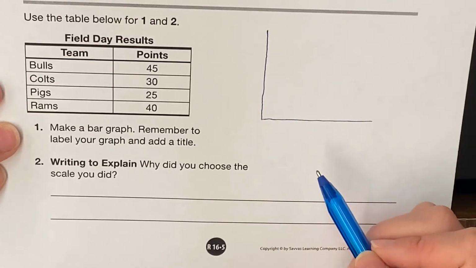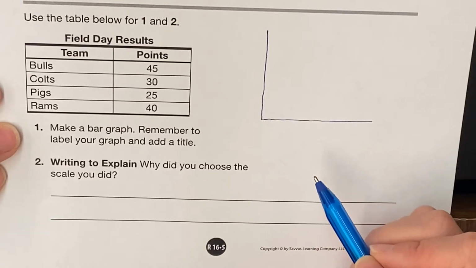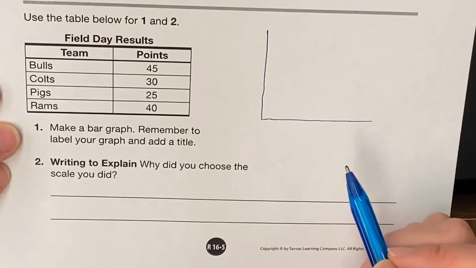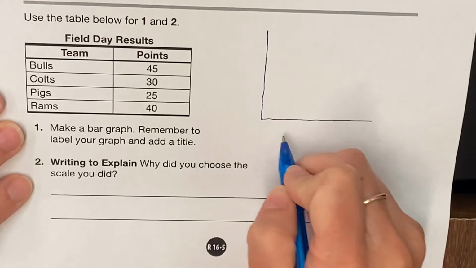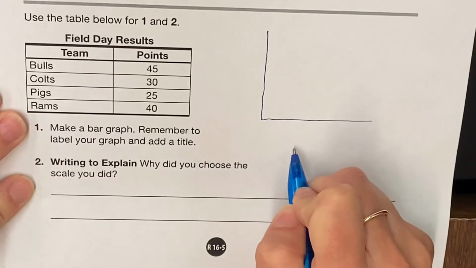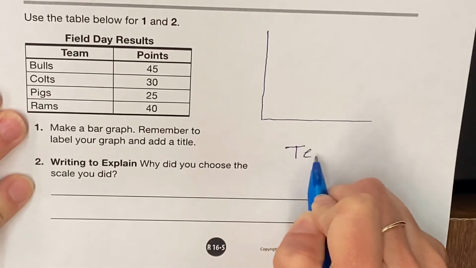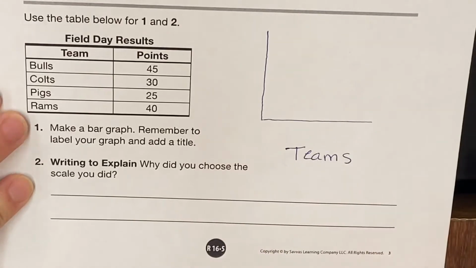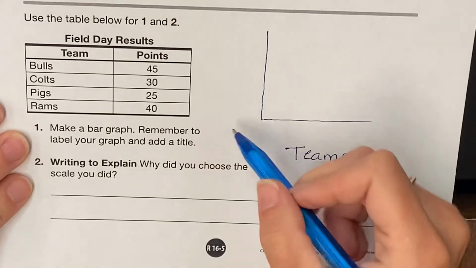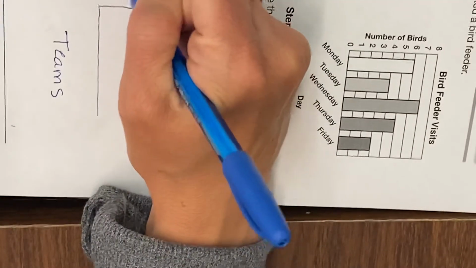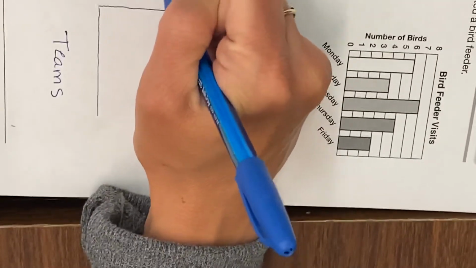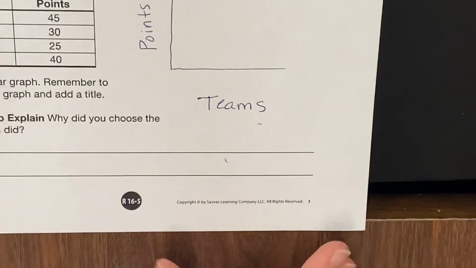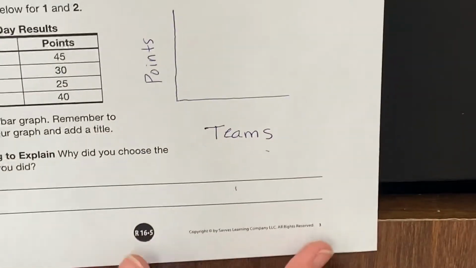Okay, so we need to label the bottom of the graph. So the bottom of the graph is going to be the teams. And the side of the graph is going to be points. All right, now we need to write down our team.